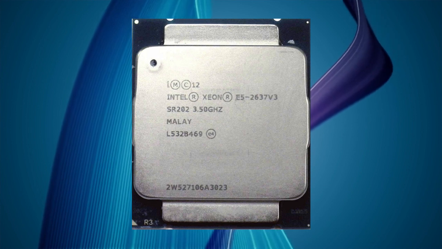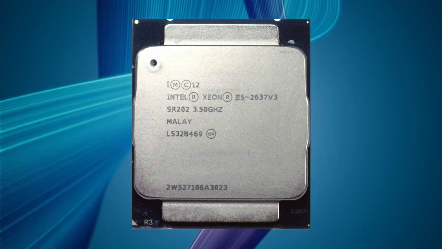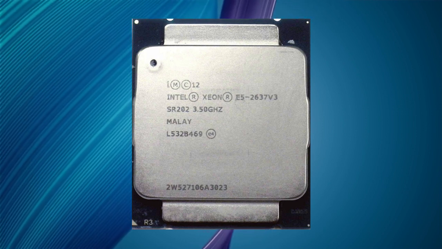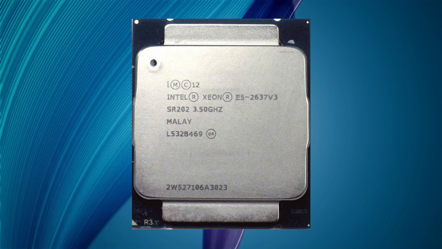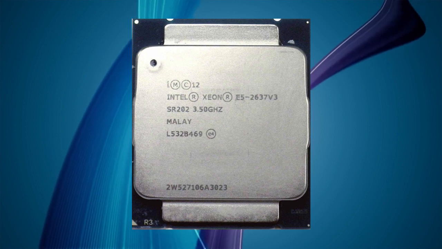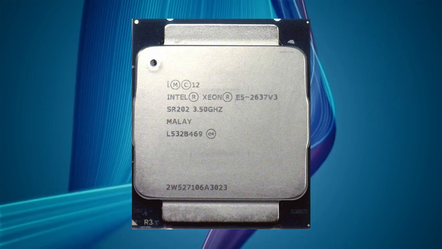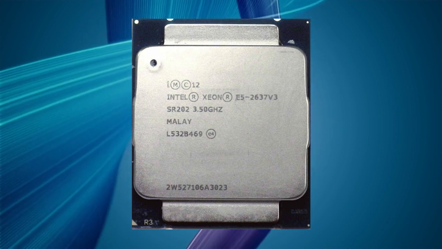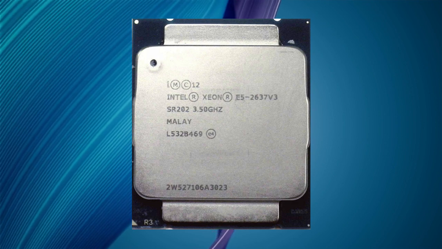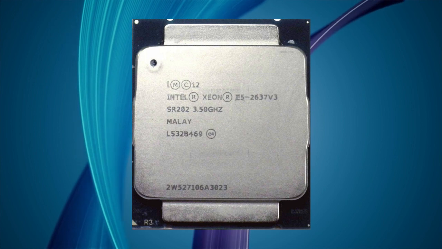Cache: the CPU has a total of 15 MB of cache memory, which is divided into 3 levels. The first level cache, L1, is 64 KB per core, the second level cache, L2, is 256 KB per core, and the third level cache, L3, is 15 MB shared across all 4 cores. The cache is used to store frequently accessed data and instructions, which helps to improve performance by reducing the time it takes for the CPU to access memory.